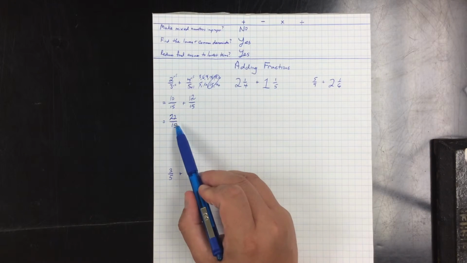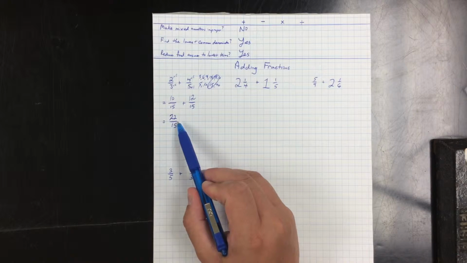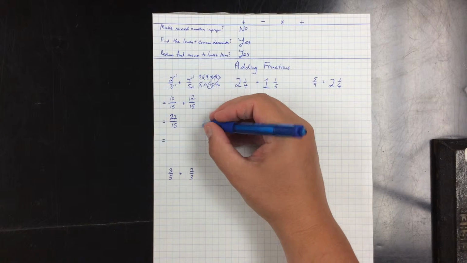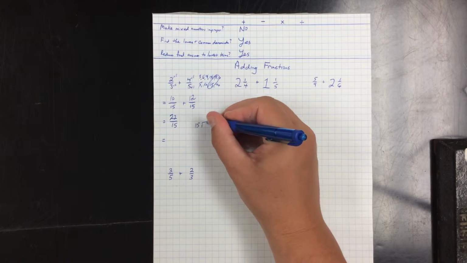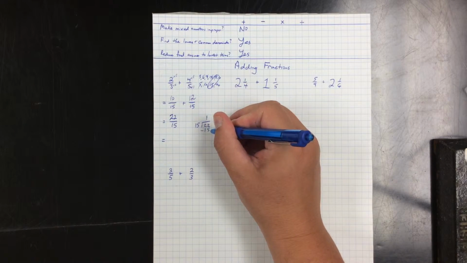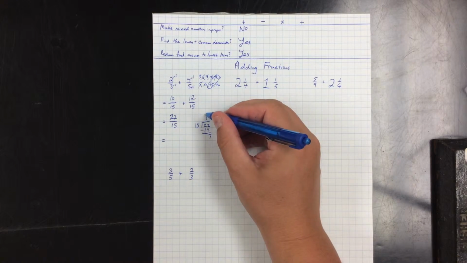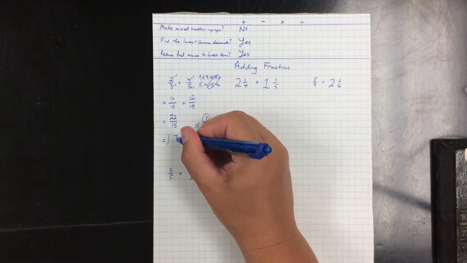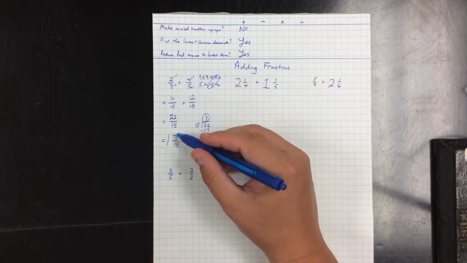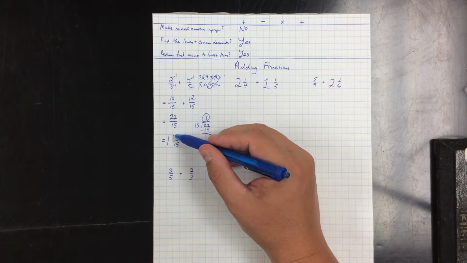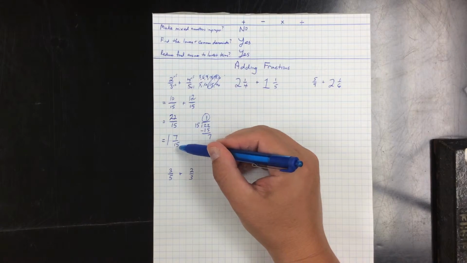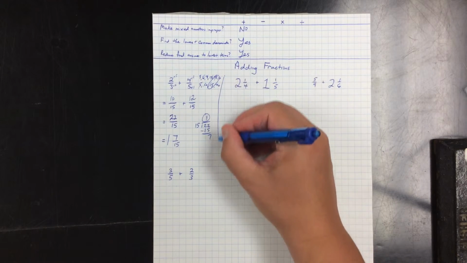And I want to get this into lowest terms. Anytime that I have a fraction that's improper, I know it's not in lowest terms. The number on top is larger, so I'm going to have to reduce. To do this, it's kind of a division question in my head. How many times does 15 go into 22? It goes in once. And if I do the subtraction, 7. So I'm going to do 1 and 7/15. Okay, so 1 and 7/15 is in lowest terms. I know that because 7 is a prime number. So 7, 14, 21. I didn't say 15. Okay, I'm done.